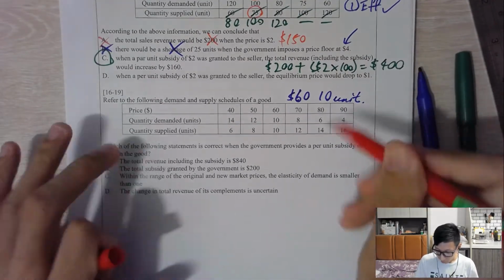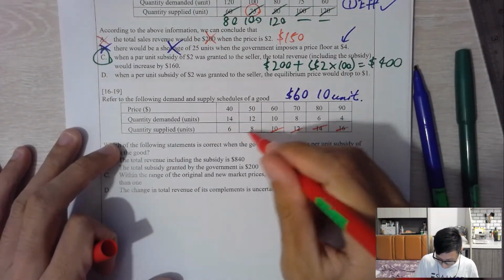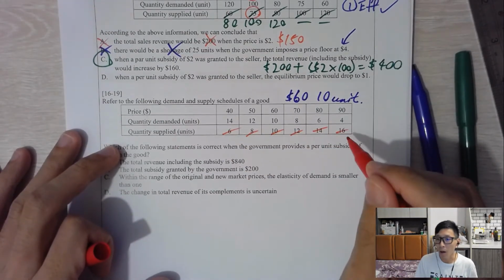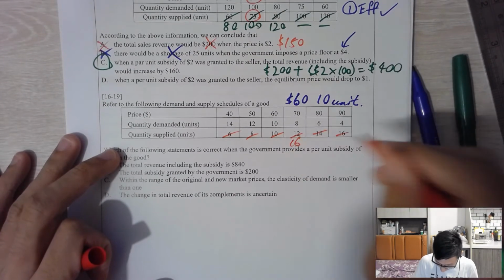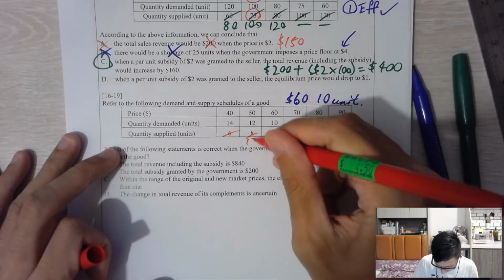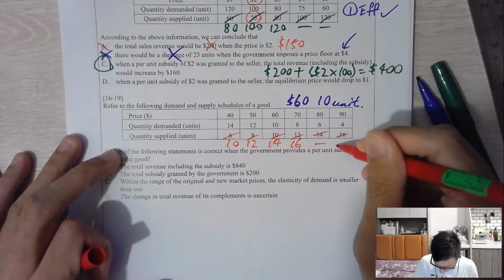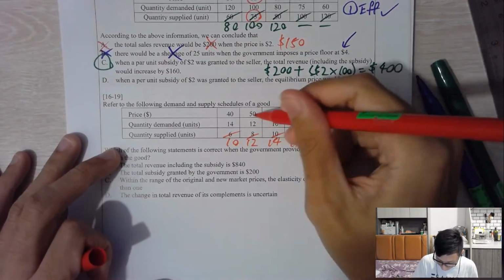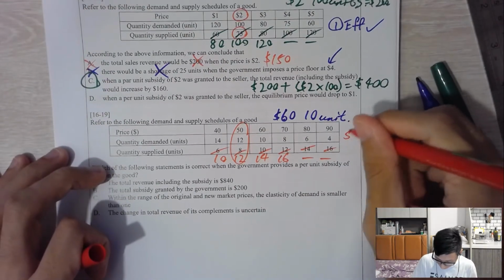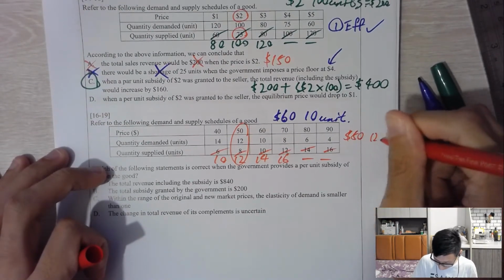Originally $90, I make 16. Now I don't need $90. $70 will be good enough. 12, 10, then I don't know. So the new equilibrium would actually become $50, 12 units.